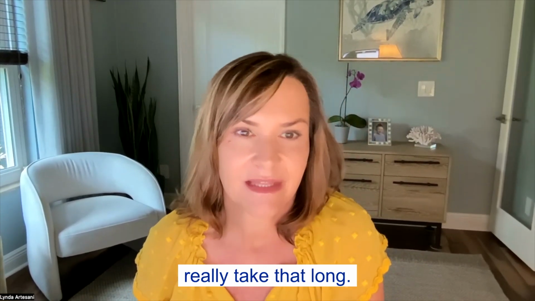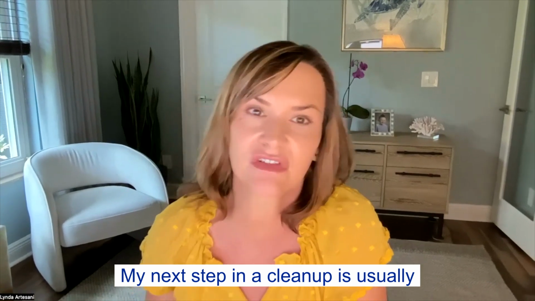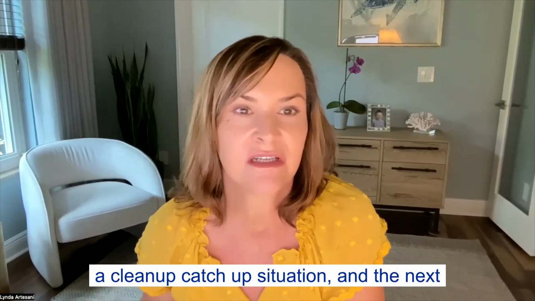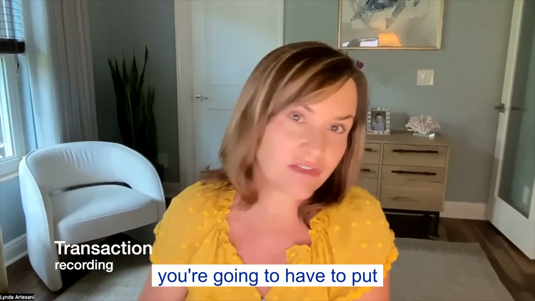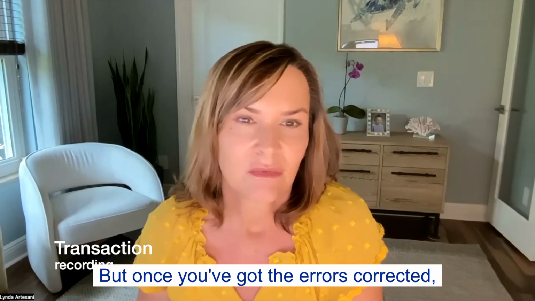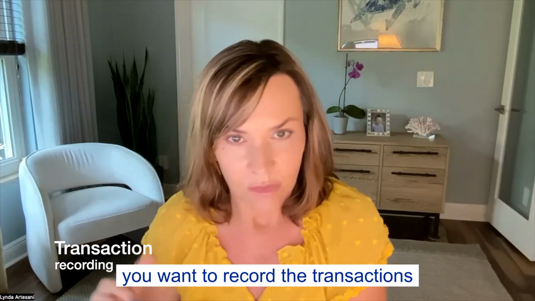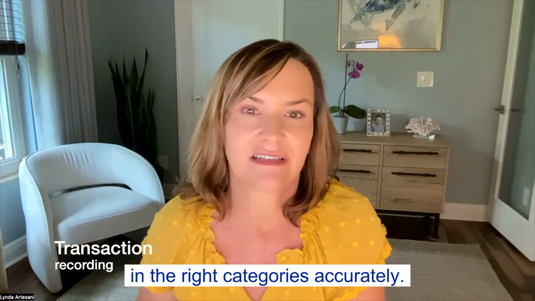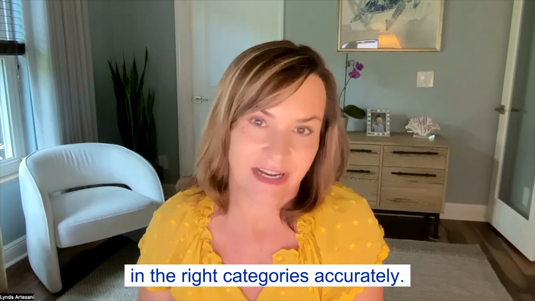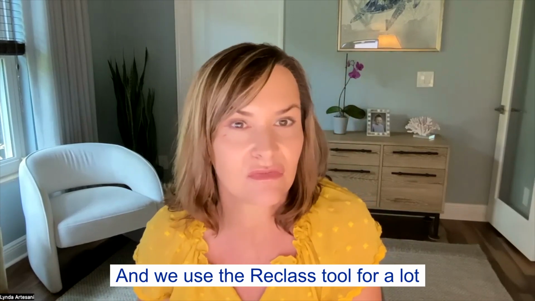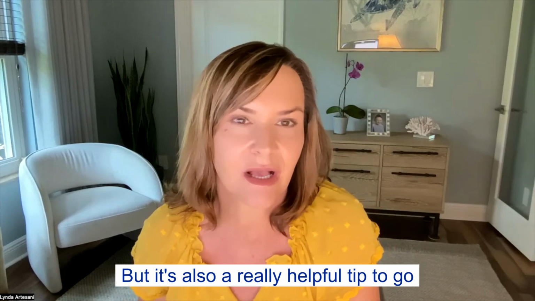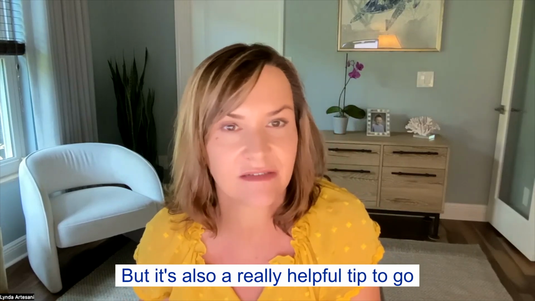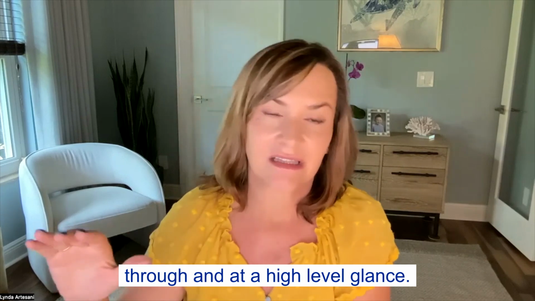My next step in a cleanup is usually a cleanup catch-up situation. The next step is transaction recording. So if you had to roll it back, you're going to have to put the transactions back. But once you've got the errors corrected, you want to record the transactions in the right categories accurately. And we use the reclass tool for a lot of this if you didn't roll them back. But it's also a really helpful tip to go through and glance at a high level.